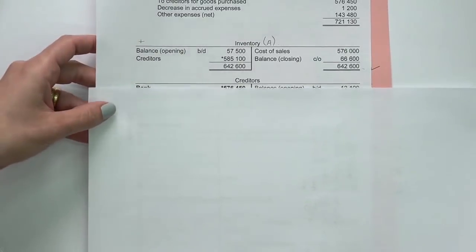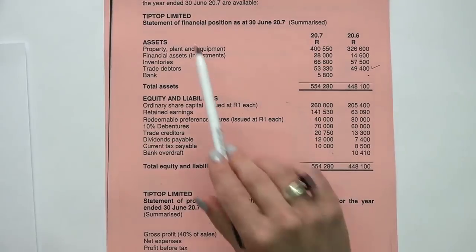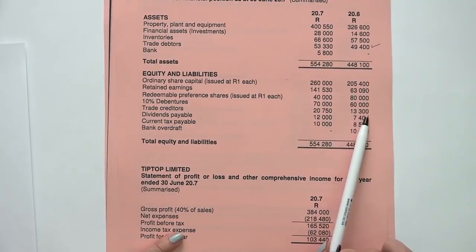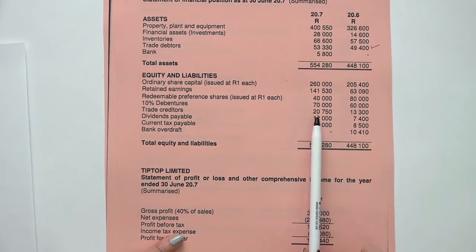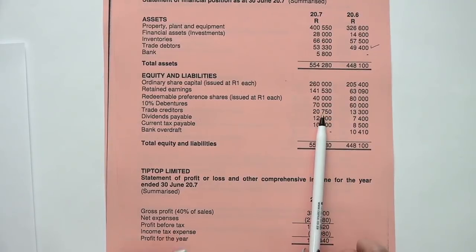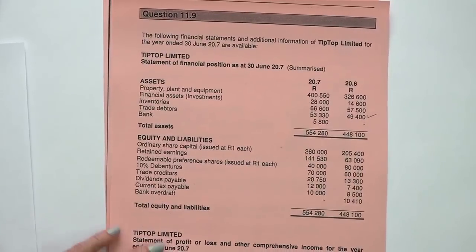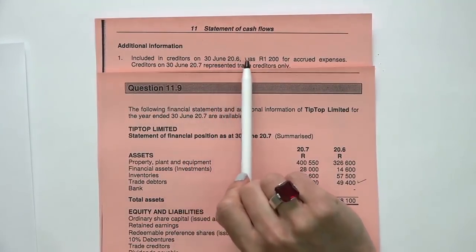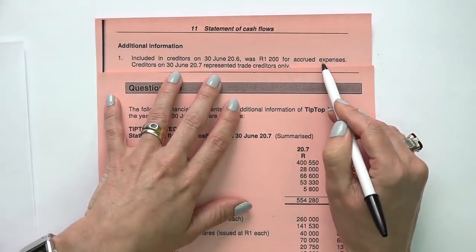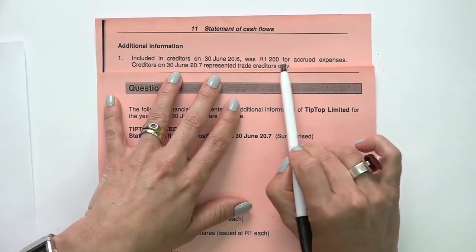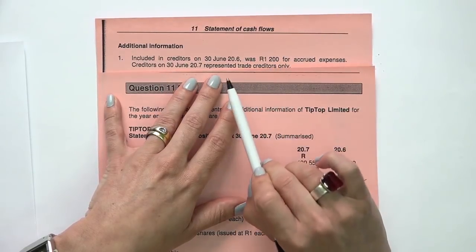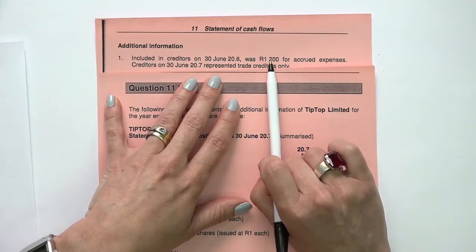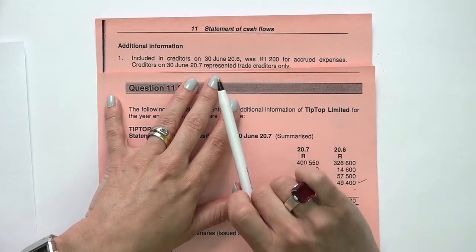Now you just need to read carefully. In my statement of financial position, they told me that I have trade creditors of 13,300 at the start of the year and 20,750 at the end of the year. But additional information number 1: included in creditors on the 30th of June was 1,200 for accrued expenses. This has nothing to do with my trading activities. I'm still busy calculating payments to suppliers, so I can't include this 1,200 in my calculation of my cash purchases.